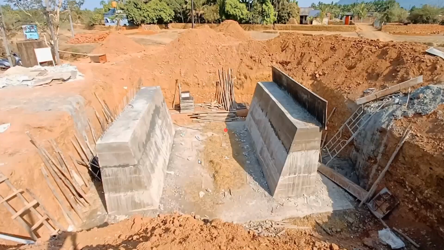Got it? Now you got an overall idea how the construction was done. We started from here, we did the excavation, the PCC was put, and then the raft was put, then the abutment. Why am I calling both abutment? Because this is also end support and this is also end support. Just in case if I had one more here, then this would have been a pier.